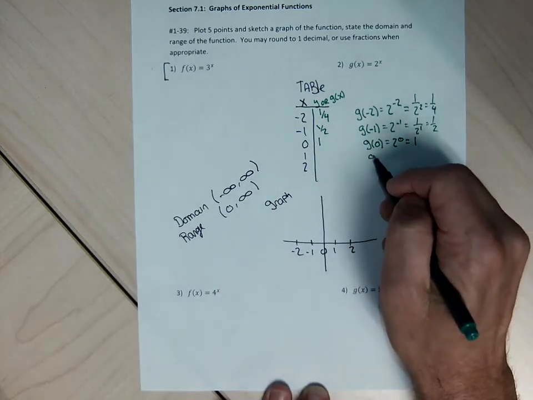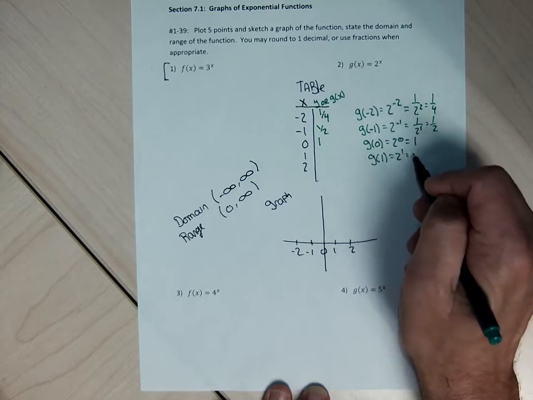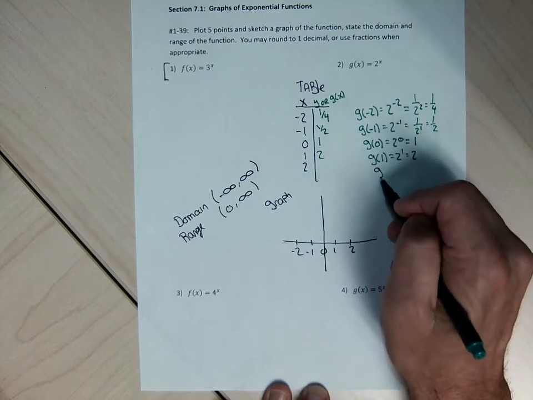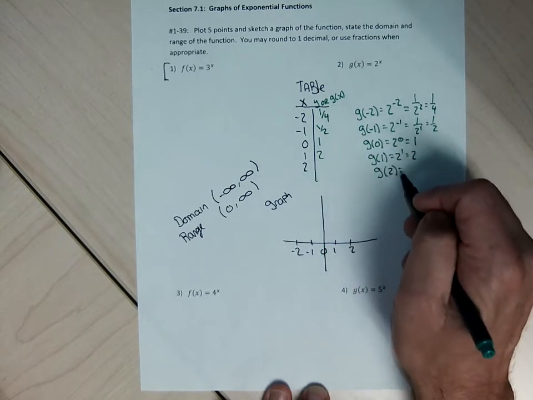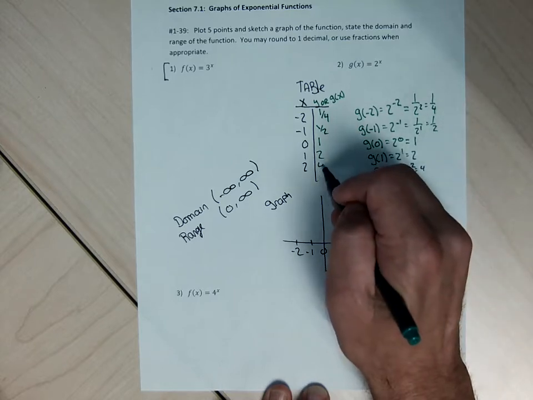And then g of 1 is going to be 2 to the first power. Anything to the first power is itself. And then g of 2 is 2 to the second power, and 2 to the second power is 4.